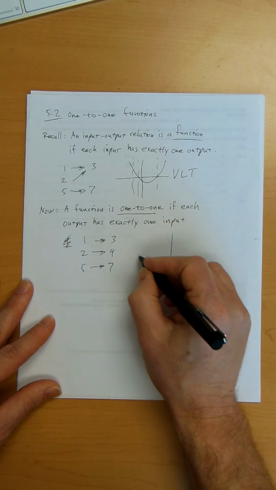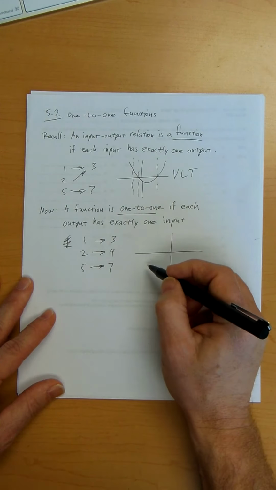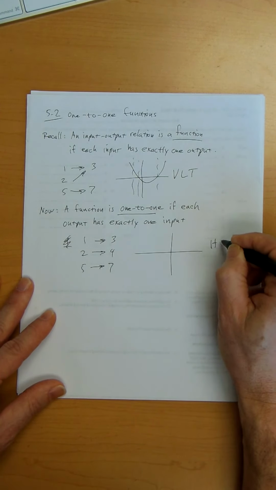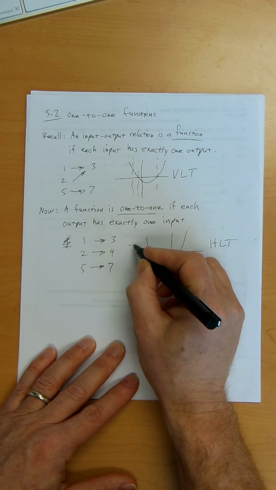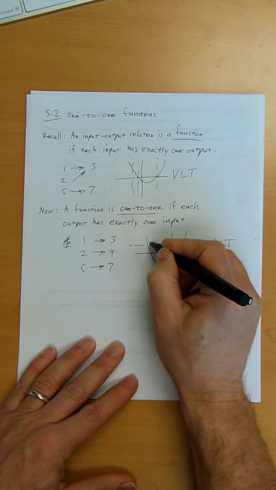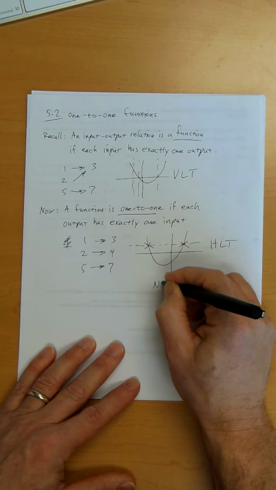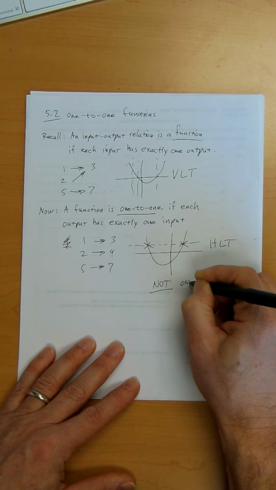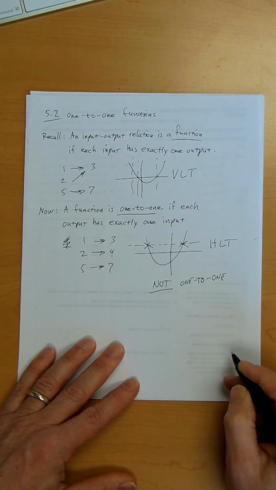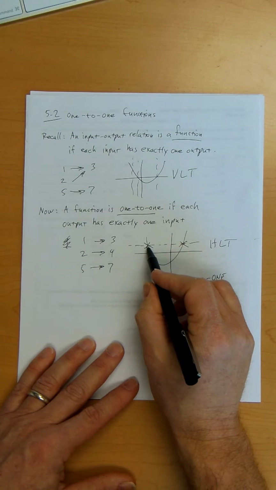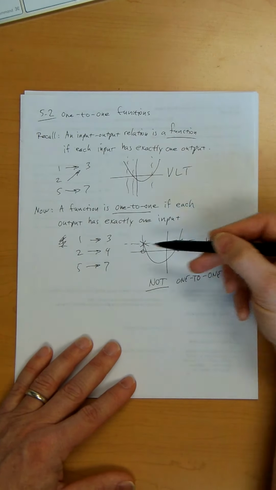Let's see, for a graph, this would be a horizontal line test. And so for instance, that parabola that I looked at, if a horizontal line hit two different places on here, this would not be one-to-one, right? Because it's showing me two different inputs there and there that have the same output on the same horizontal line.